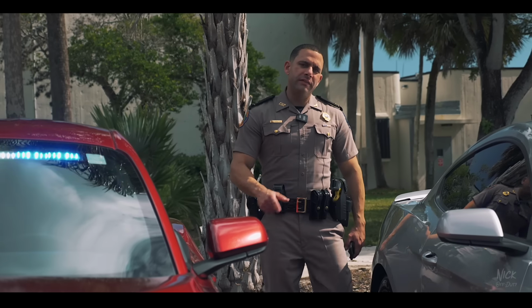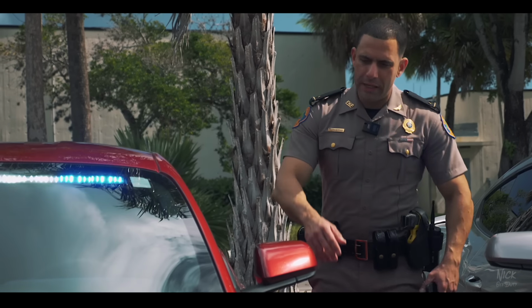All right, Nick, so let me show you the interior of the Mustang. Just gonna move it up a little bit here so we can have some more room.